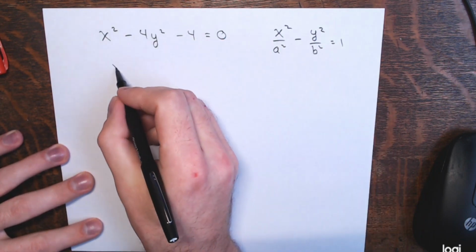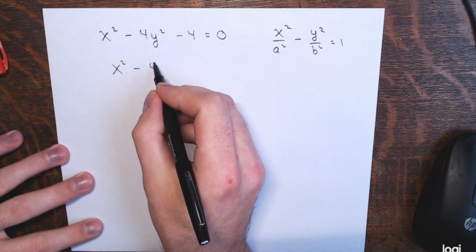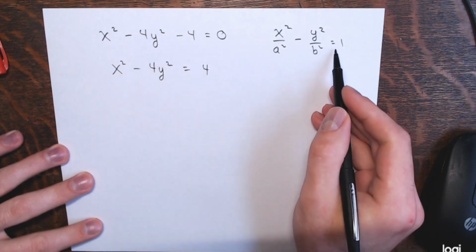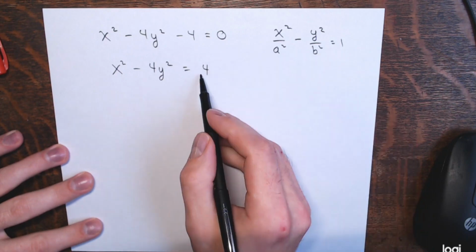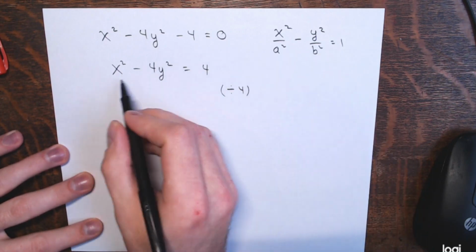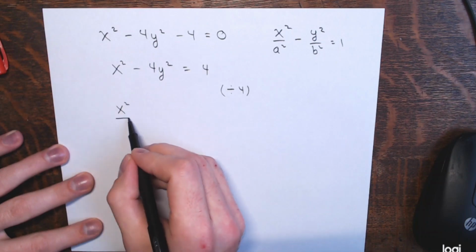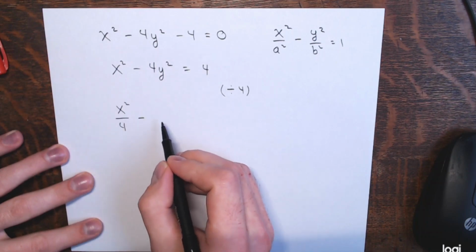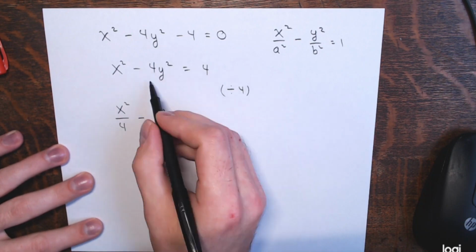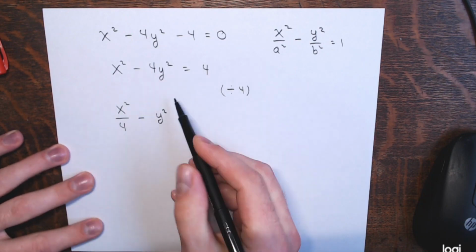So I'm going to add 4, to make sure the variable terms are on their own side. And then it needs to be equal to 1, not 4. So I divide by 4 on both sides. So we have x squared over 4 minus, and then just y squared, right, because the 4's cancel if I divide that second term by 4, equals 1.